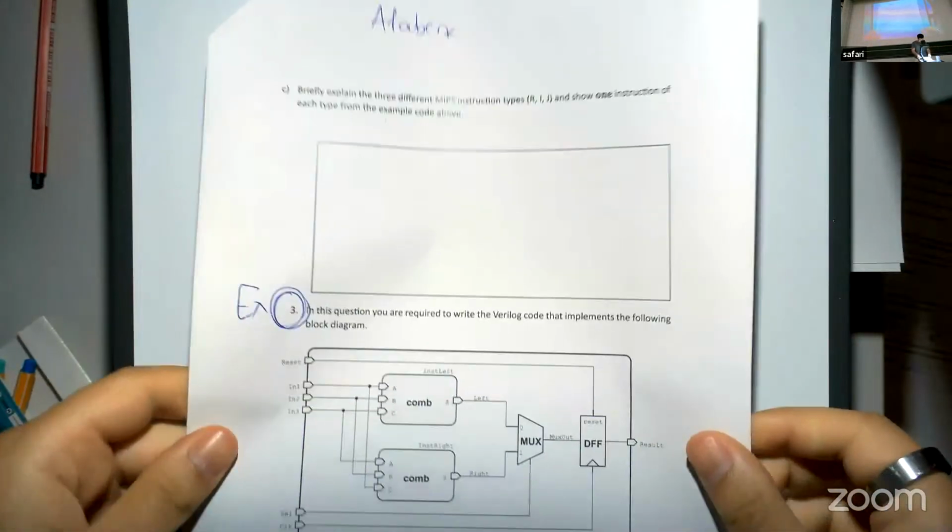We're going to solve an extremely simple Verilog question.